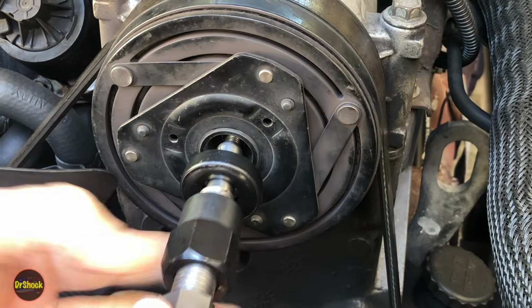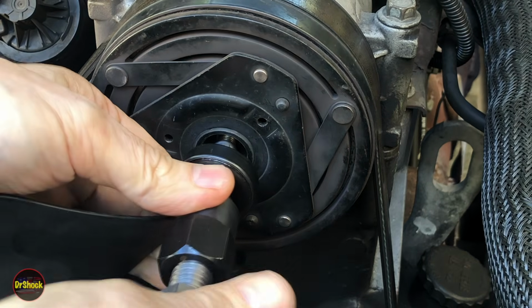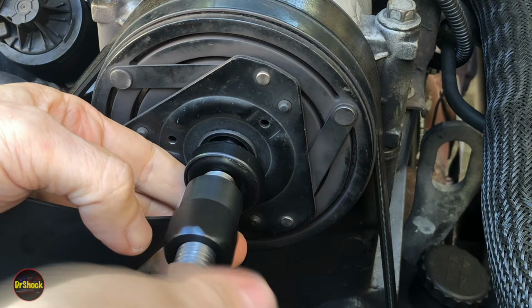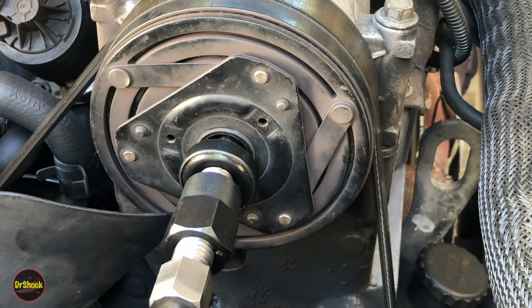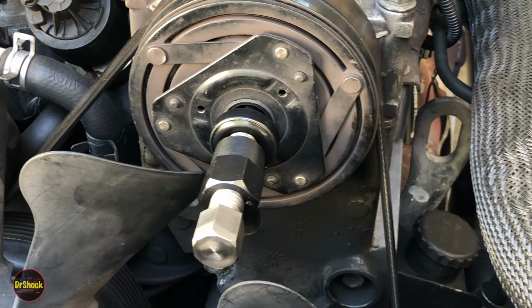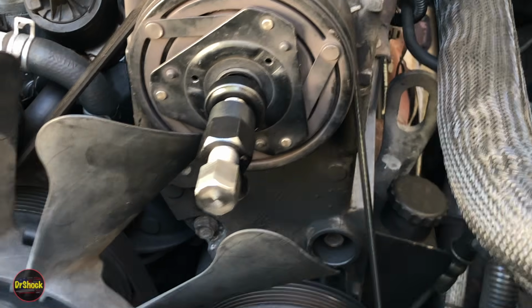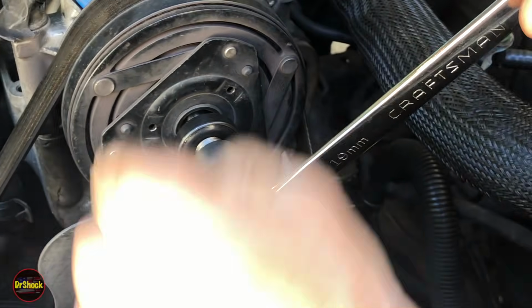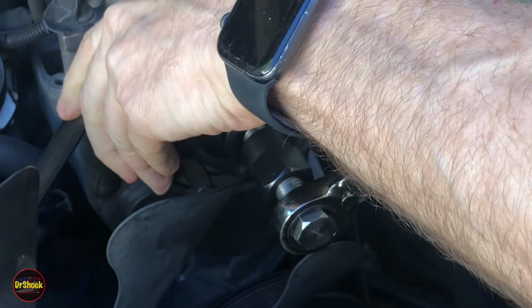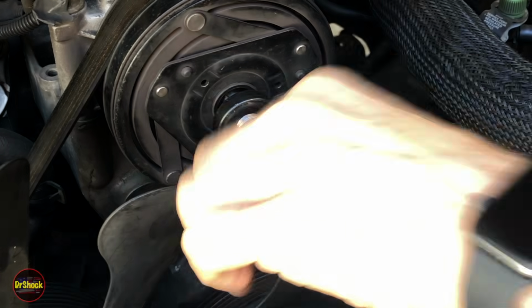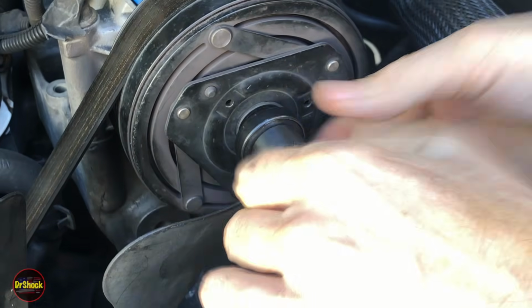In between the fan blades. And then I'm going to grab a couple of wrenches here and a feeler gauge. I'm going to take a 19. Just going to get it as tight as it can by hand, and then work this guy down.